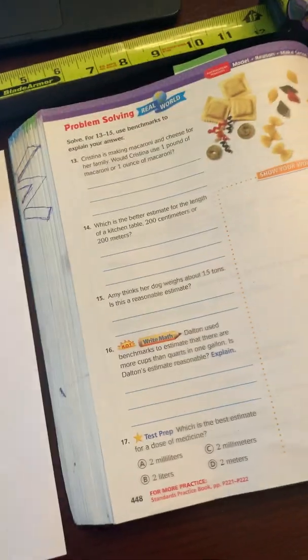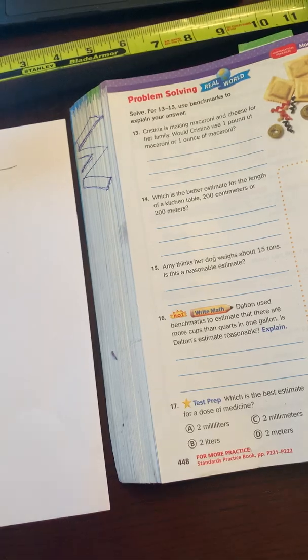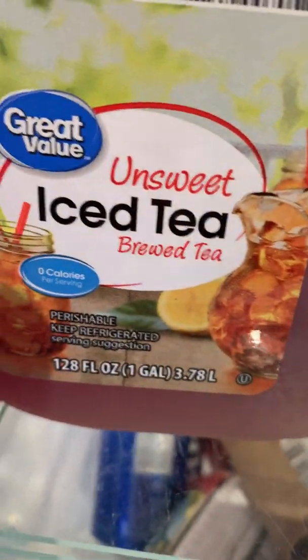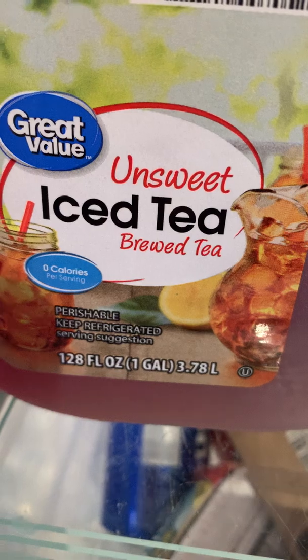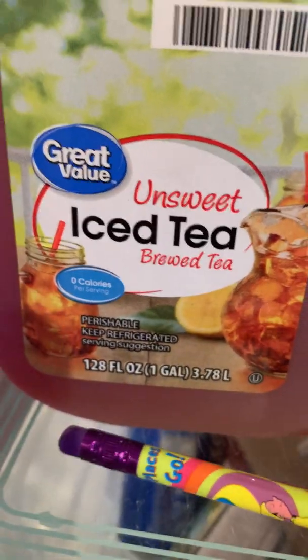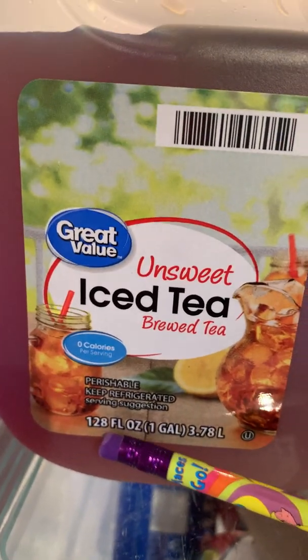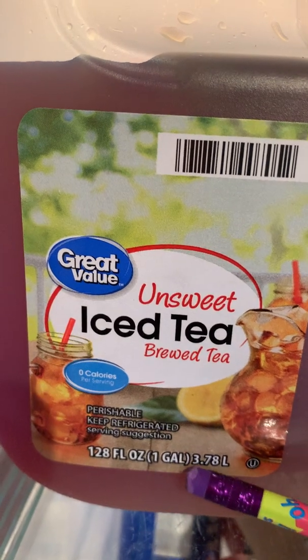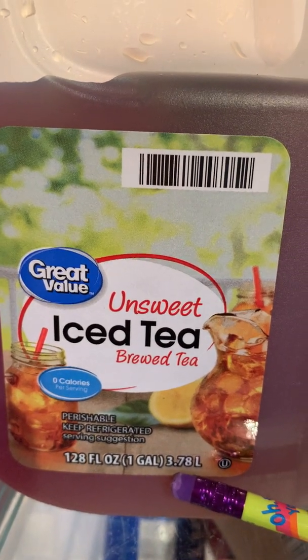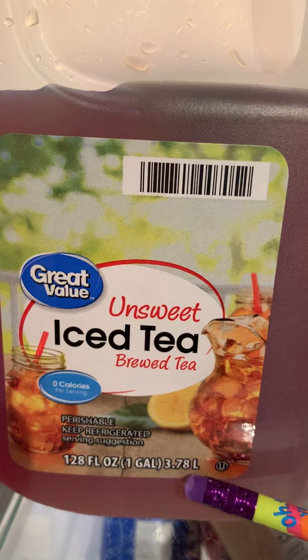Sometimes containers that you find in your refrigerator, maybe we should go look in mine right now, will have both. It says 128 fluid ounces or 1 gallon, and then it has 3.78 liters.